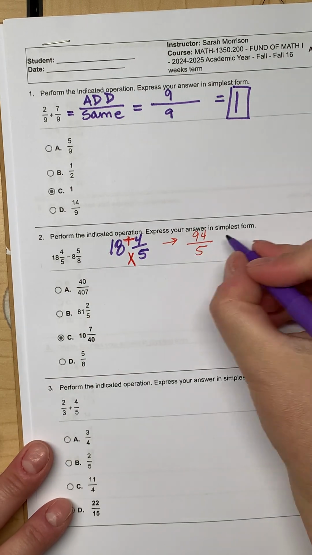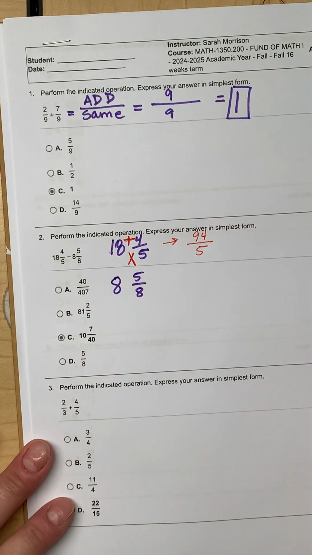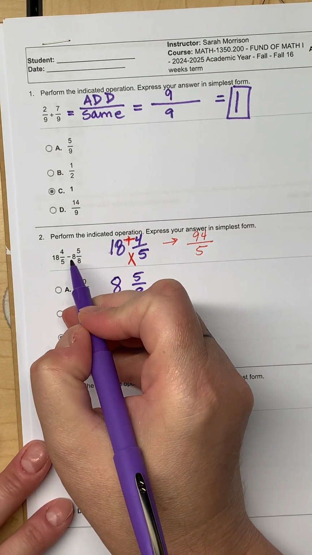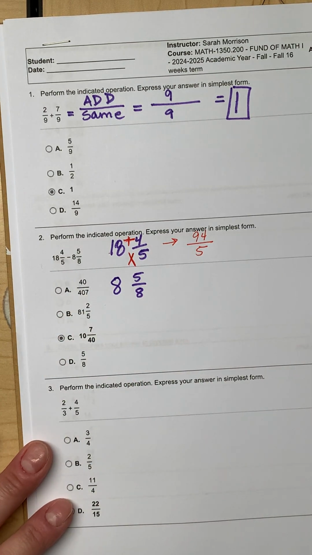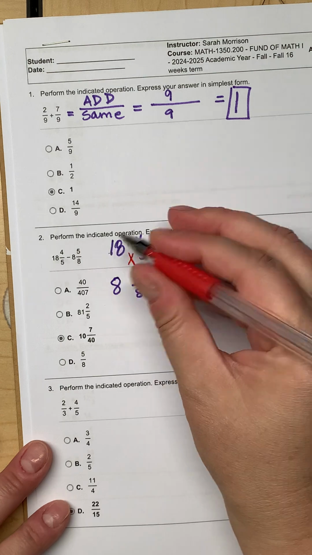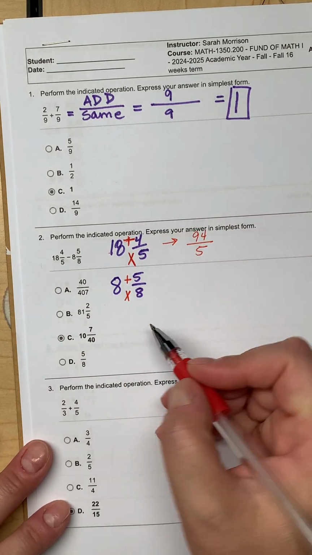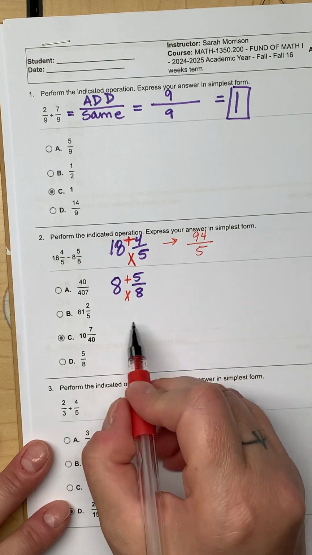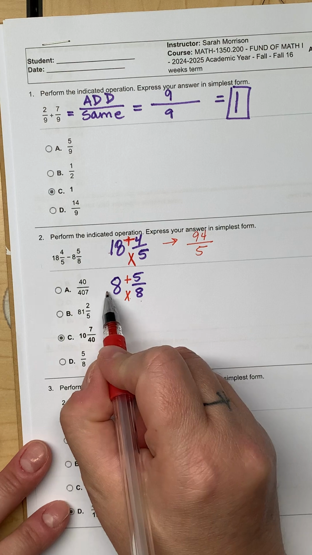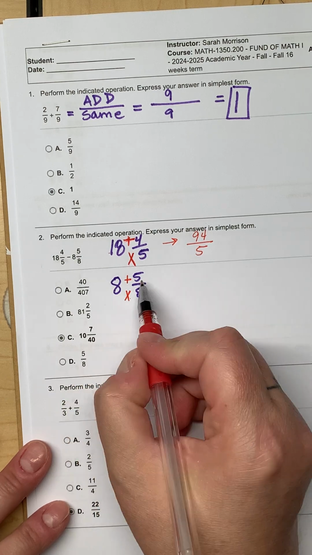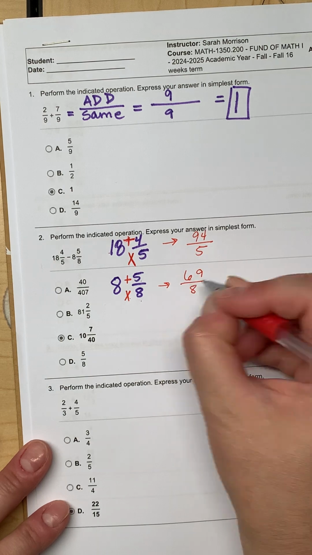Okay, now let's try and fix 8 and 5/8. And notice that there's a minus sign, but don't use that minus for the Texas. So for Texas, you just use the regular old numbers. You don't use symbols like negatives. Okay, so for this one, we're gonna do the X first, which means multiply. 8 times 8 is 64, plus that 5 on top is 69 over 8.